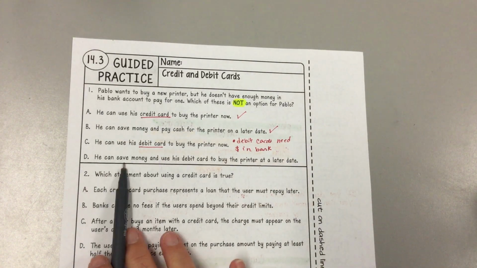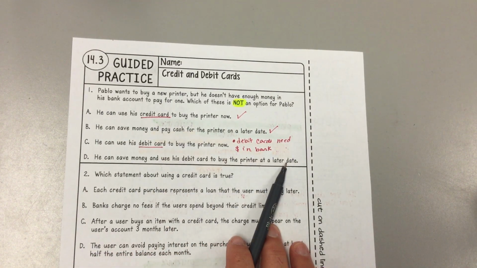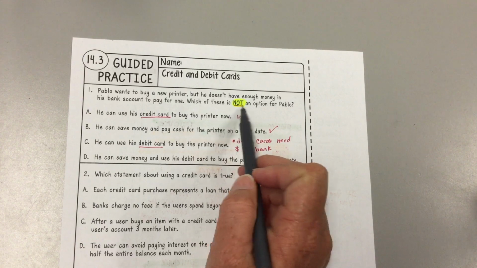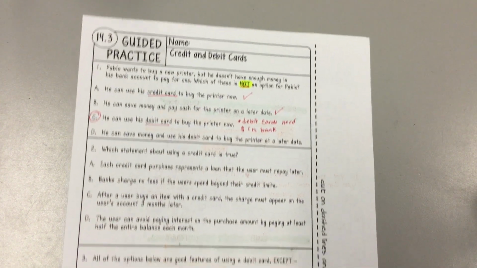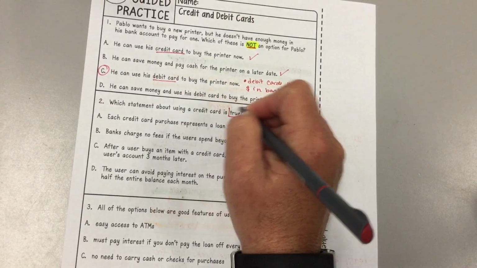All right. He can save money and use his debit card to buy the printer at a later date. Could he do that? Yeah, because if he saves the money, then the money will be in the account. So the only one that is not an option for him to do is C. Perfect.